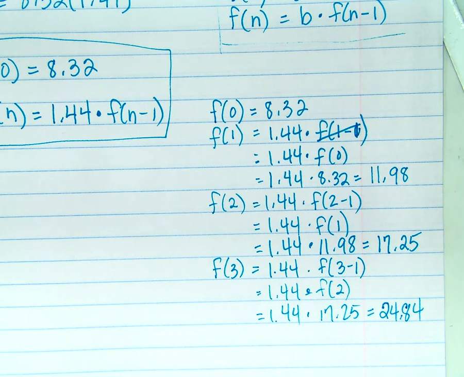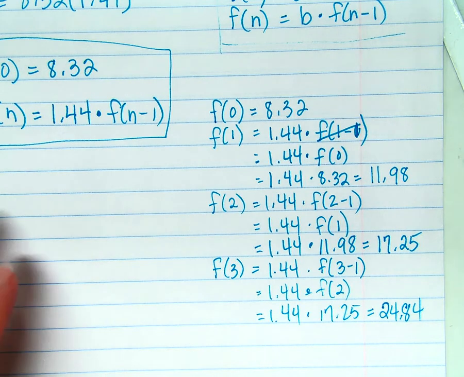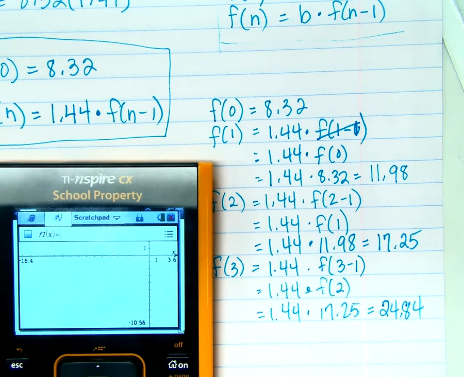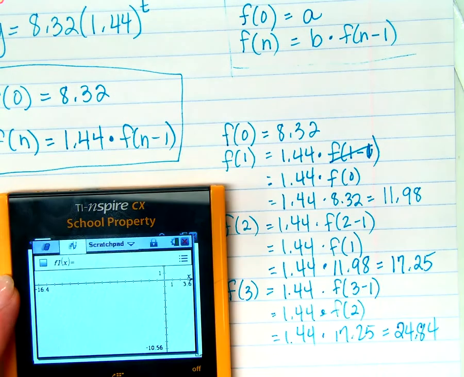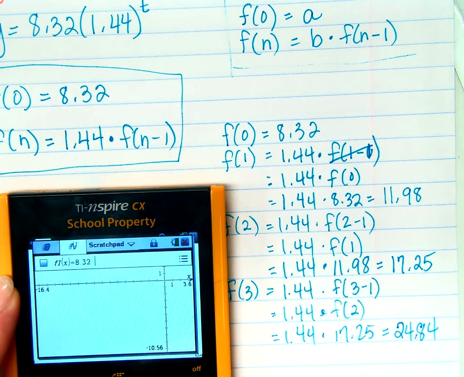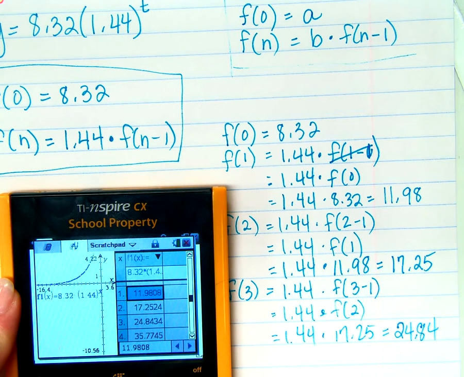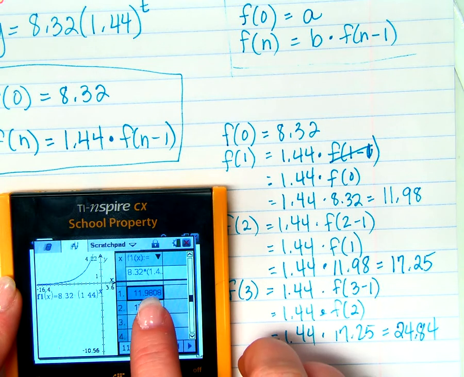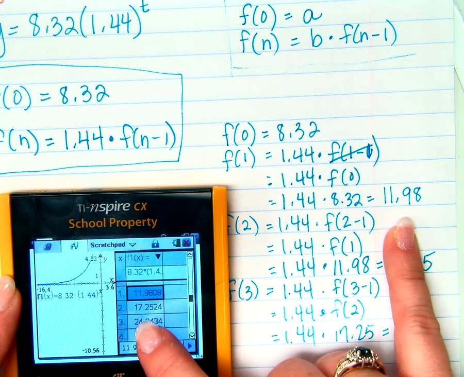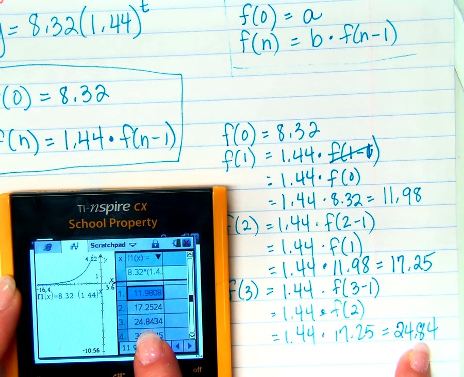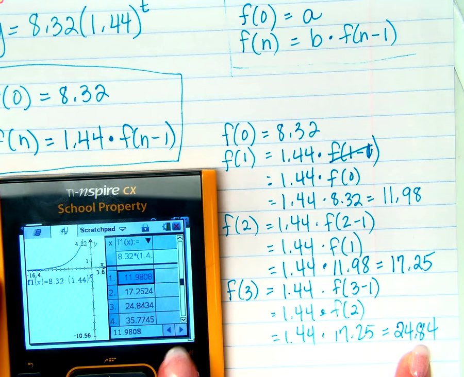Let me see your calculator real quick. I want to show you something, but I got to clear her calculator out real quick. I'm going to go here and put in our original function, 8.32 times 1.44 raised to the x power, or in the t power, but you know we have to put x in the calculator. If I go look at the table, look what happens. When x is 1, what is y? 11.98. When x is 2, what is y? Oh my goodness. It's just a different way to look at a function, exponential particularly.